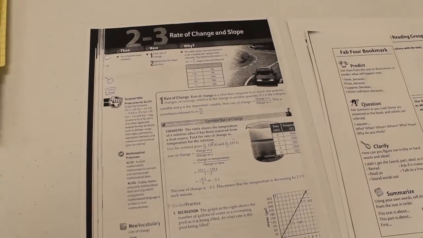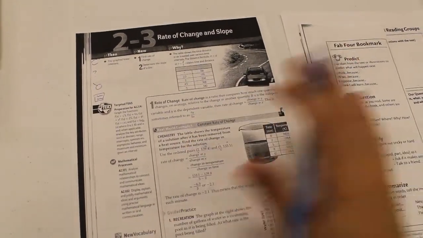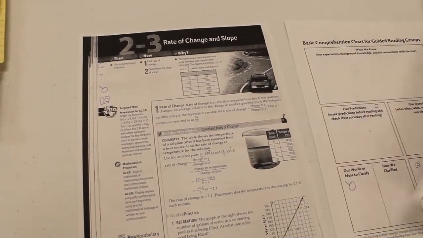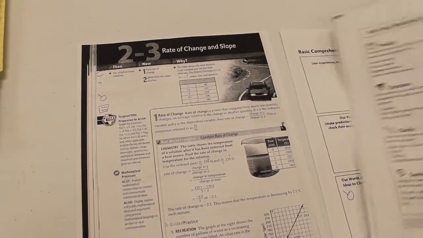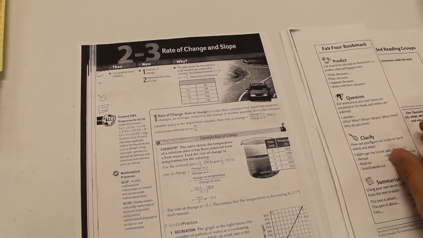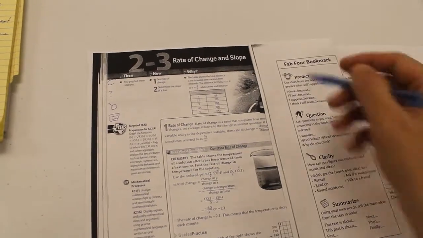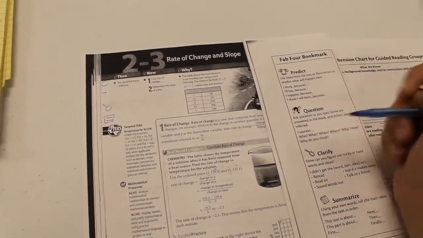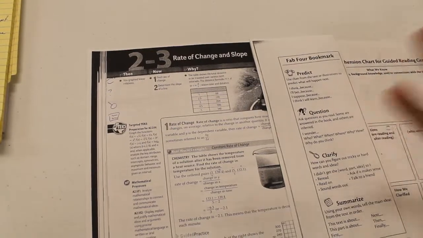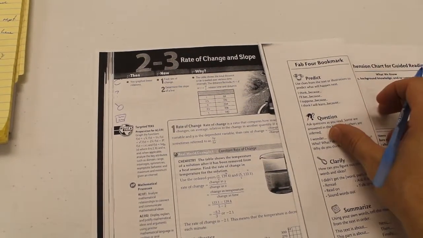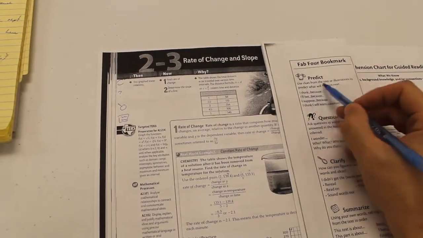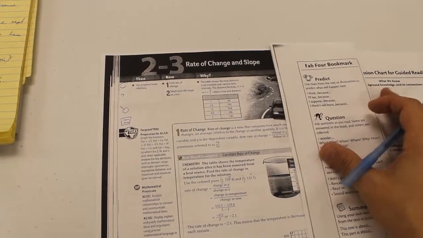So in general, my layout, I usually have my reading on my left, and my bookmark and my comprehension chart on my right, just because that's how I do it. Doesn't really matter. We're going to start off by before we read. We're going to do our before we read portion. So we're going to do some prediction. So we're going to use some clues from the text to help us make some predictions.